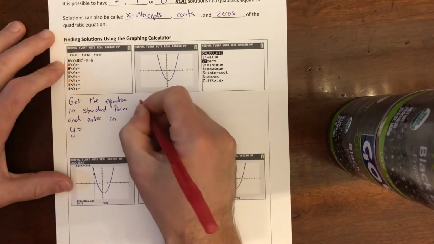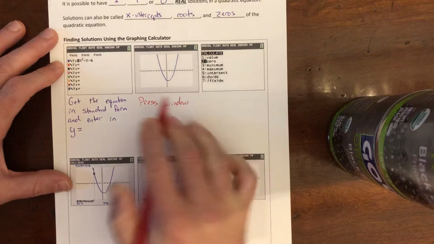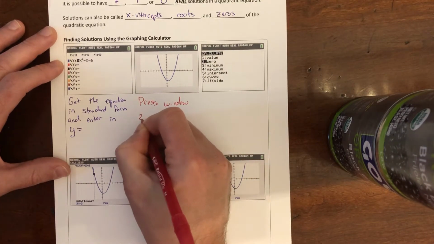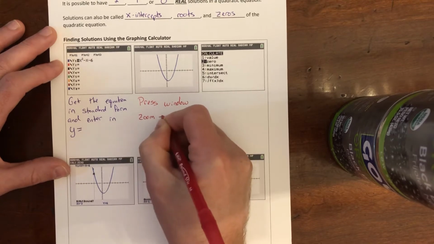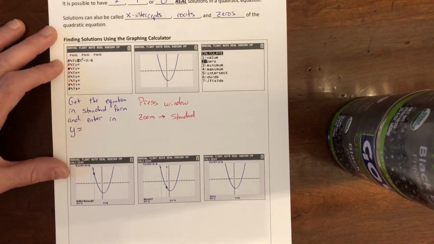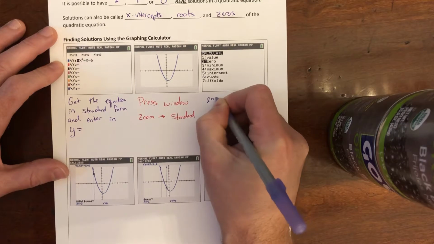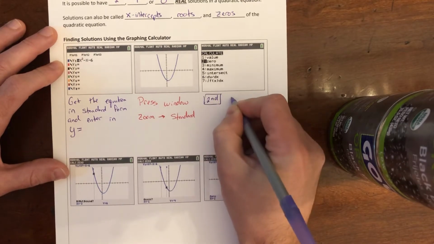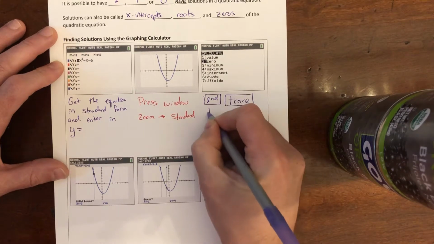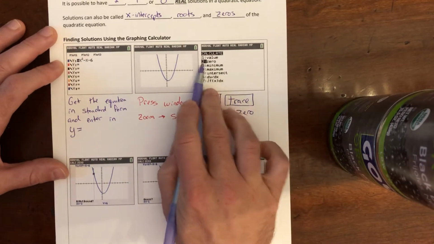The second step here is to press window. This should be your window that comes up. If this is not the window that comes up, you're going to press zoom and then go down to standard, and then this should be the window that will show up for you. Our third step here is going to press the second button and then the trace button. Okay, and we're going to go down to number 2, which is zero. You can see here that it's highlighted.